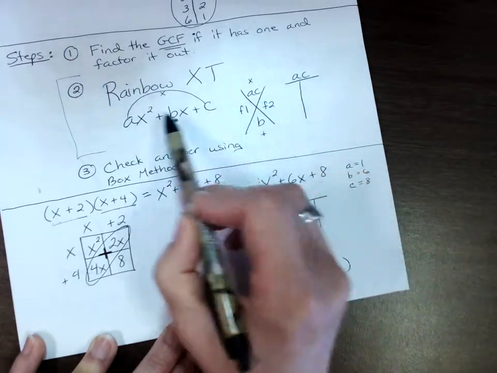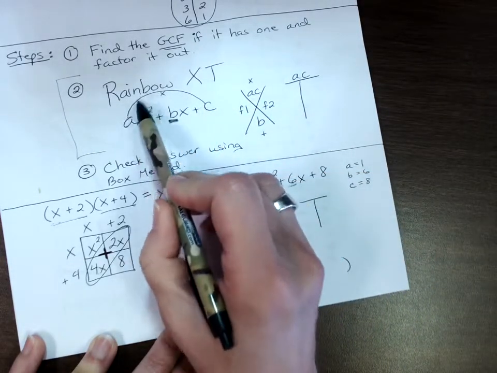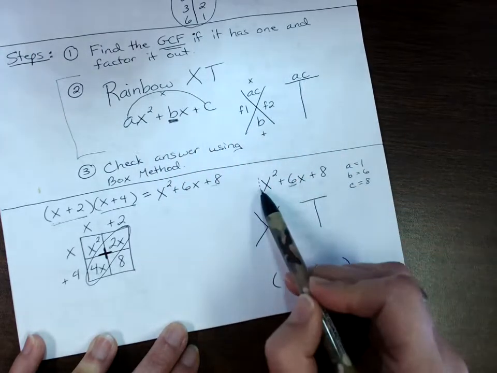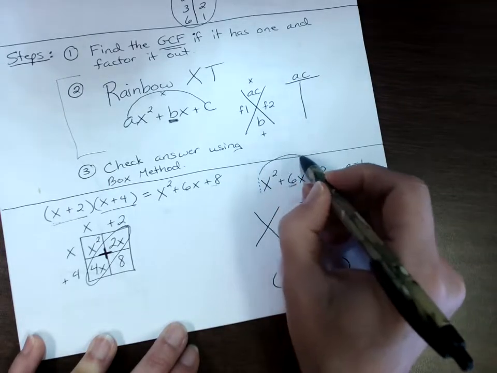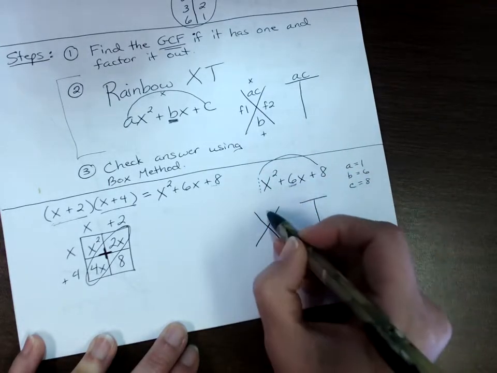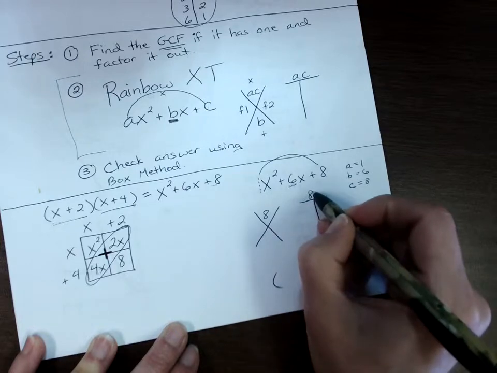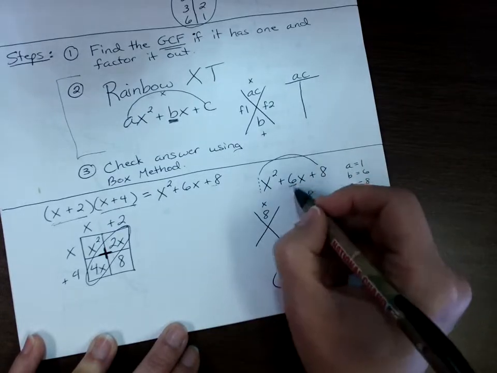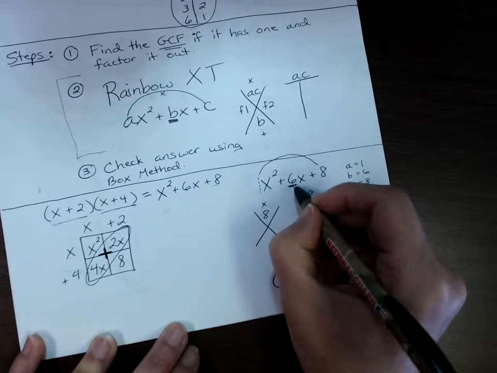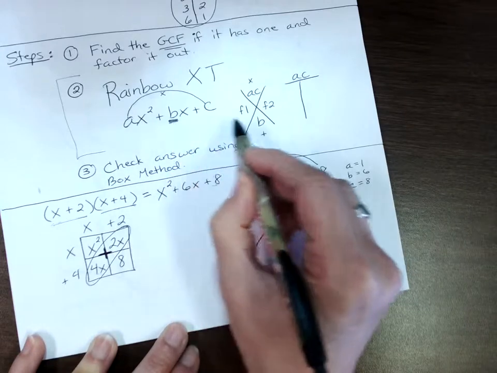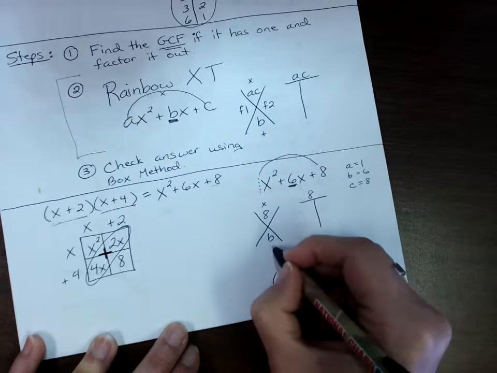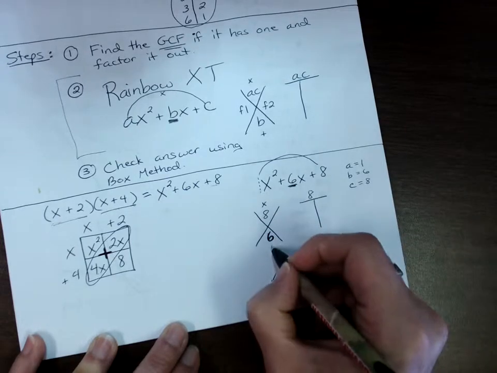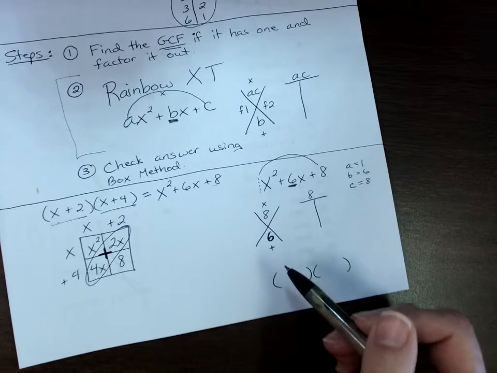Now looking up here, when I do the rainbow, I do a times c, and I put that value here and here. So a times c, if I draw my rainbow, is 1 times 8. So my product term, 8, goes here and here, and I'm going to put a little multiplication symbol up there to remind myself that that's the product term. Now this guy down here is the sum term, and that's the b. Remember, he goes down at the bottom of the x. It's a 6. And I'm going to put a little plus sign down here to remind myself that that's the sum term.